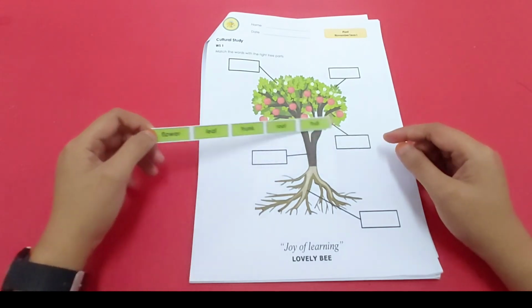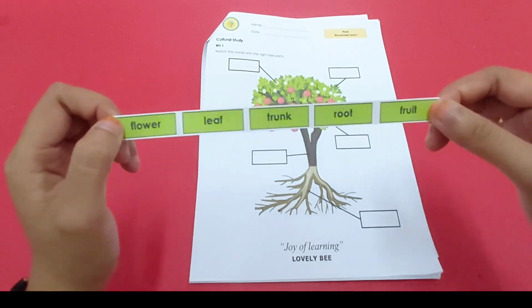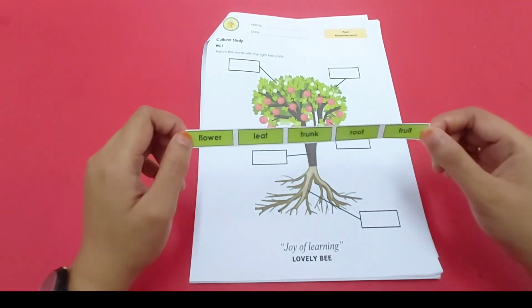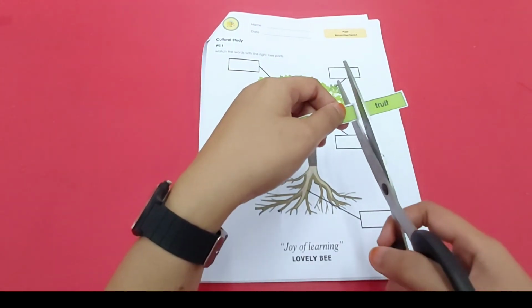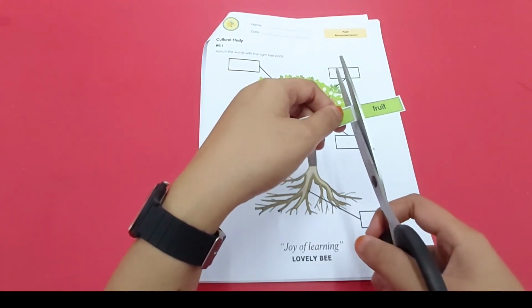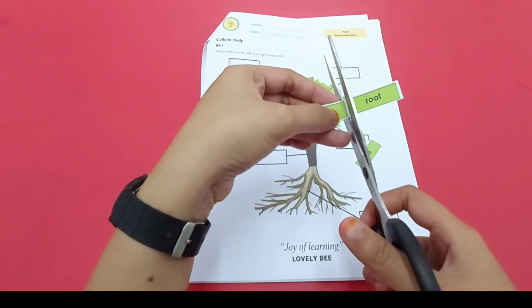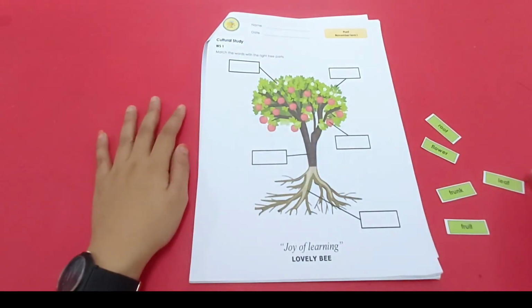Sekarang kita akan mengerjakan worksheet ini dan kita memerlukan attachment ini untuk mengerjakan worksheetnya. Let's cut it one by one. Careful when holding a scissor, okay? Okay, Miss Lydia is done cutting all of the attachment.